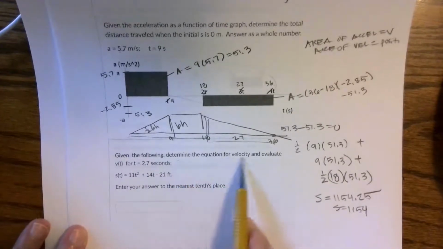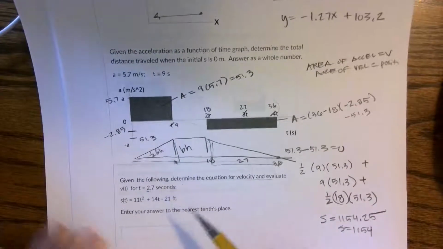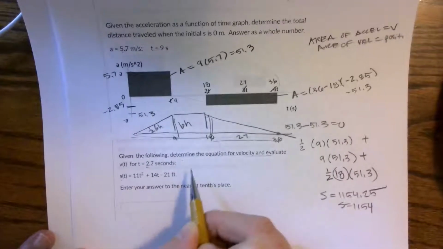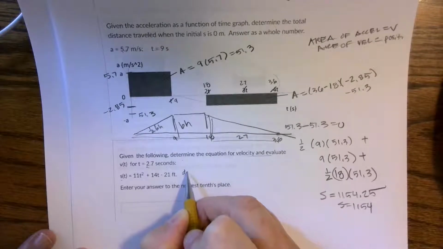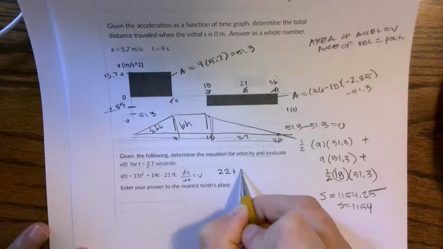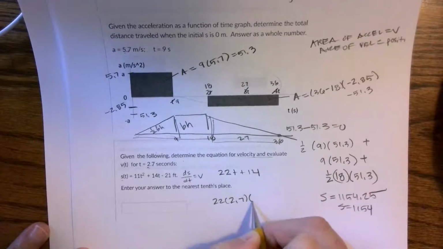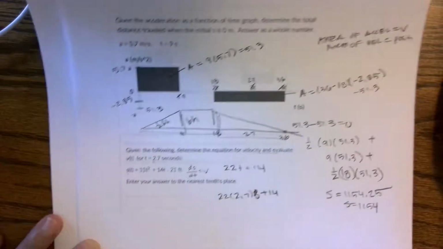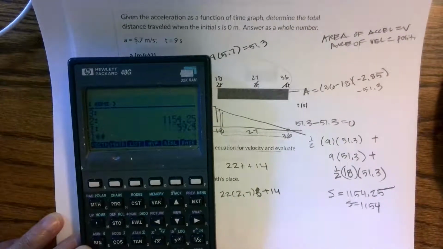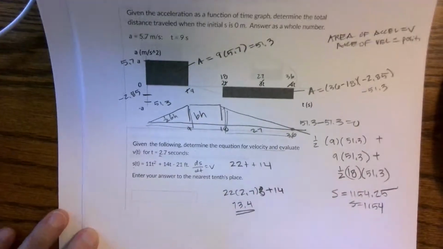Okay, given the following, determine the equation for velocity and evaluate it for t equals 2 seconds. So, given the following, find the equation for velocity. Well, if I'm given s, then I just take the derivative of s with respect to time to get velocity. So I have 22t plus 14, 2.7. So 22, 2.7 times, plus 14. 22, 2.7, 14 plus 73.4. There's my answer.